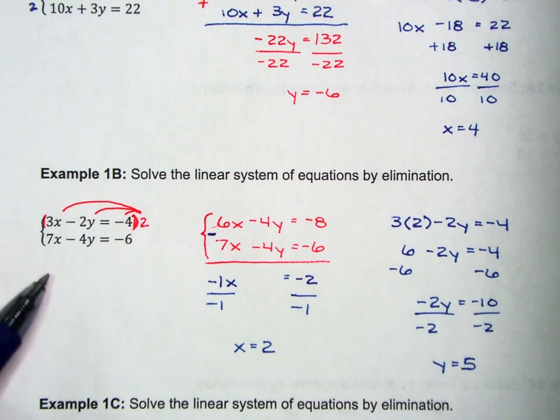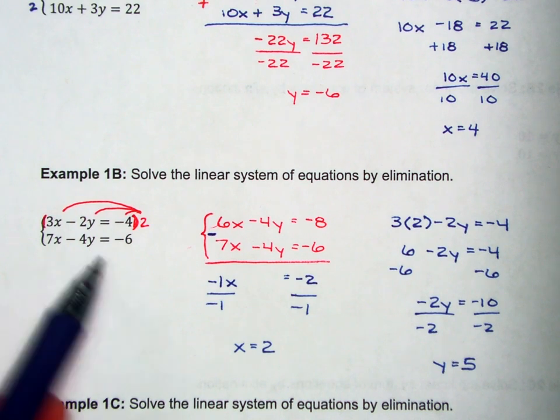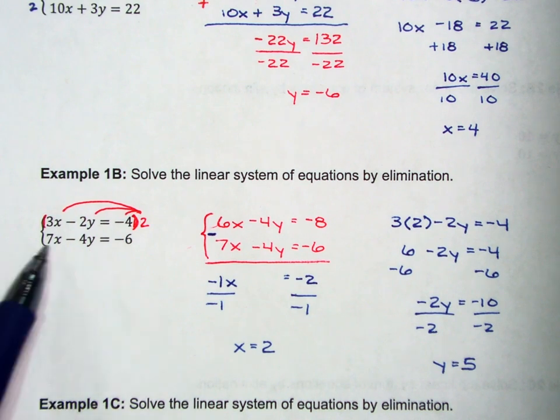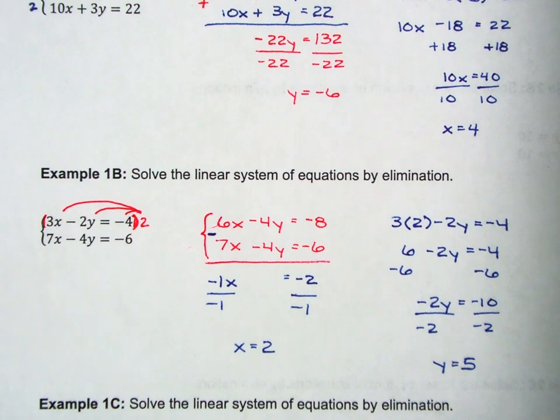I plug that back into this second equation here. 7 times 2 is going to be 14, minus 4 times 5, which is 20, and 14 minus 20 is in fact negative 6.